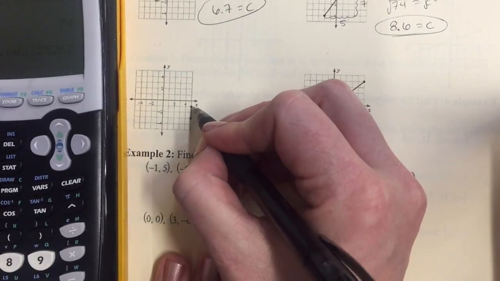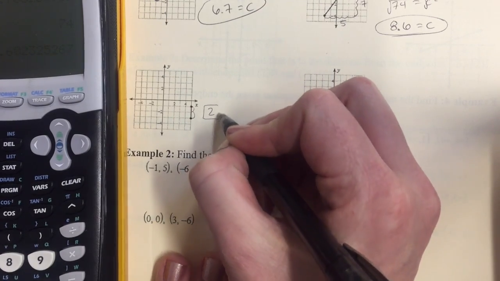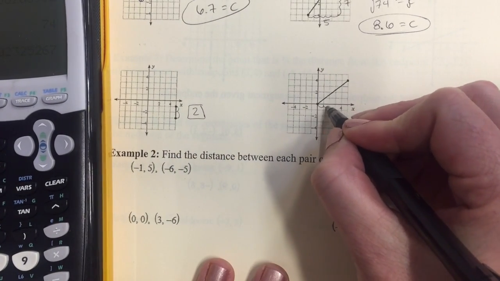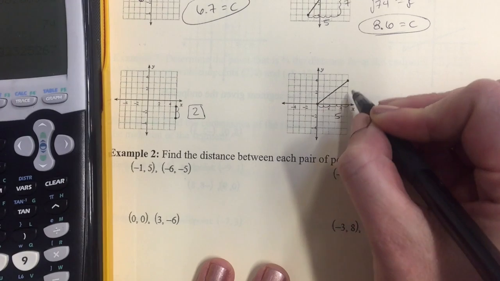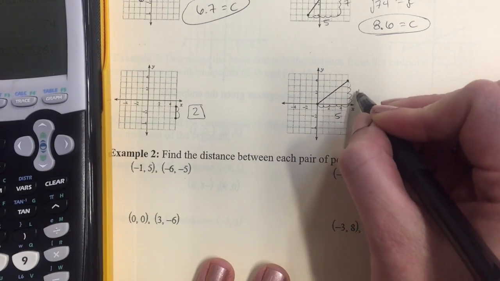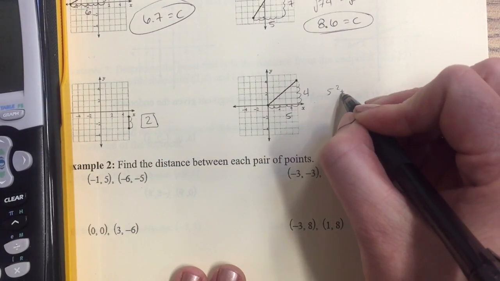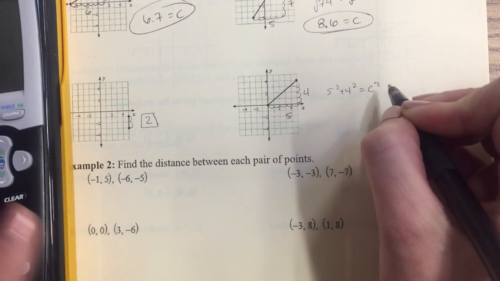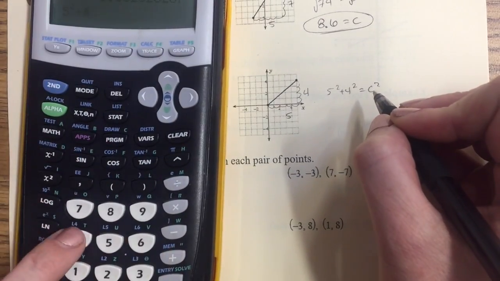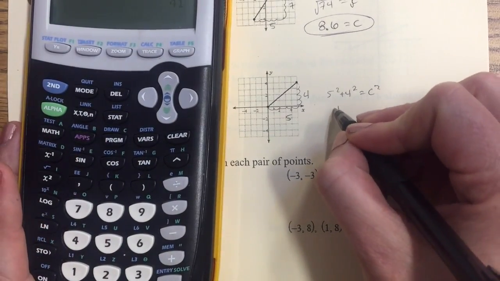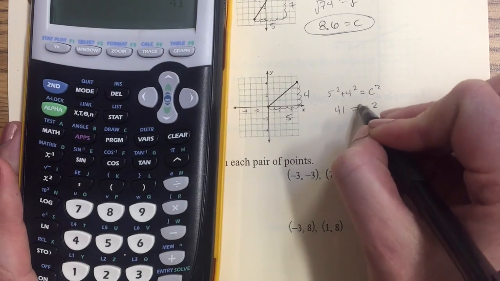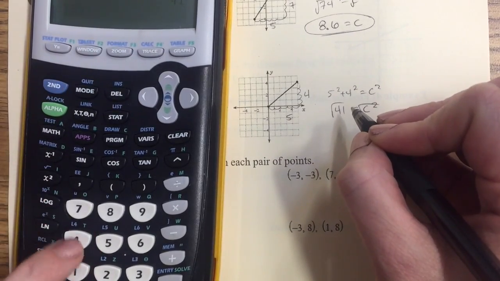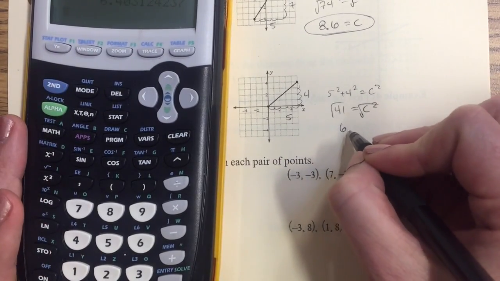On this one, I can just count. This one's distance is 2. 1, 2, 3, 4, 5. 1, 2, 3, 4. 5 squared plus 4 squared is 41. Square root, and we get 6.4.